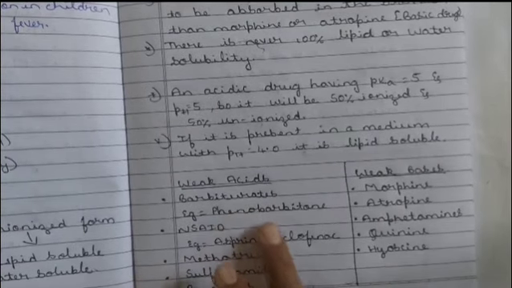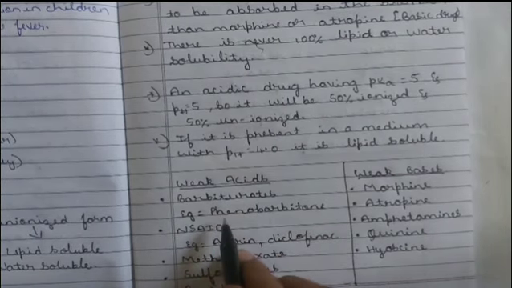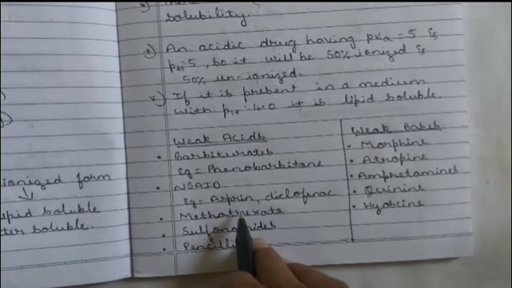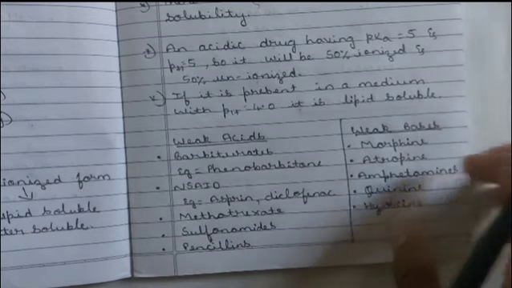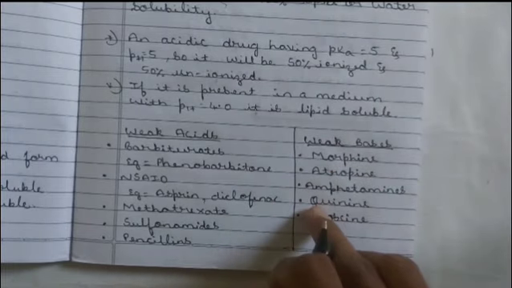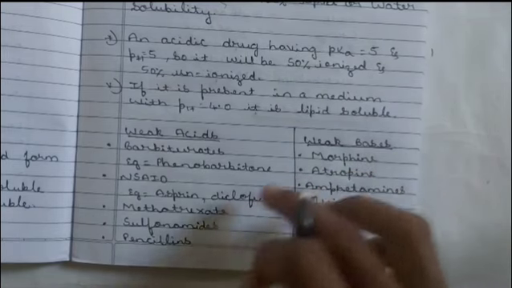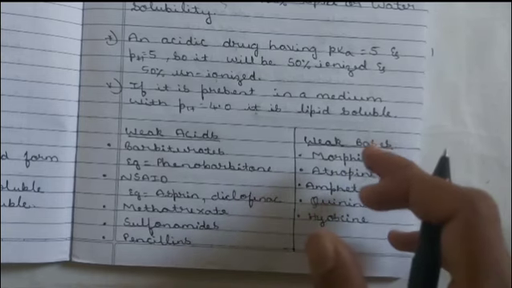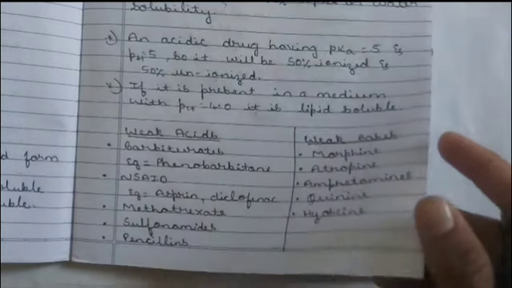Now, some of the weak acids, this you have to remember: barbiturates, in that phenobarbital, and some NSAIDs like aspirin are weak acids. Diclofenac, methotrexate, sulfonamides, penicillins are also weak acids. Then weak bases are morphine, atropine, amphetamines, quinine, hyoscine. You have to remember this. They will ask like this way: among the following, which is a weak base? Among the following, which drug will absorb in the stomach immediately? This type they will ask.